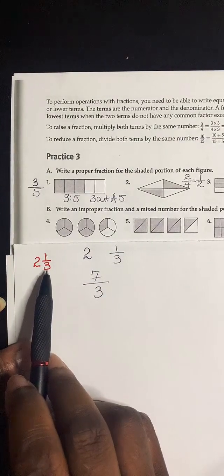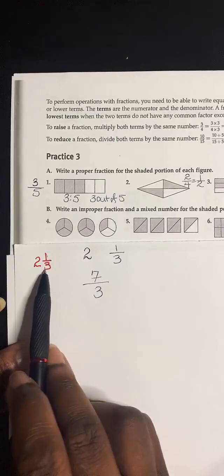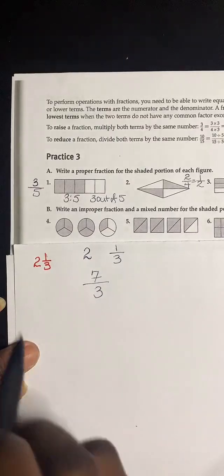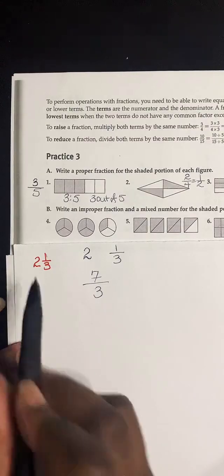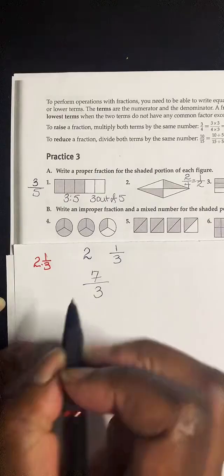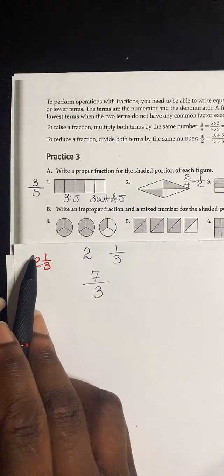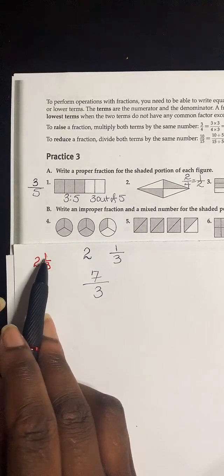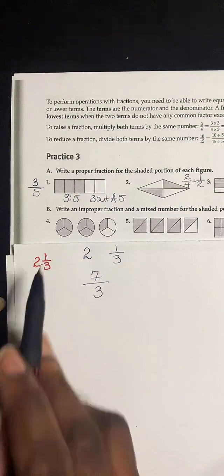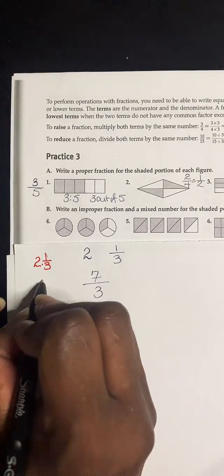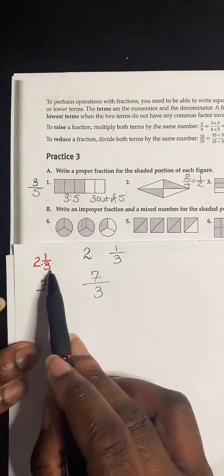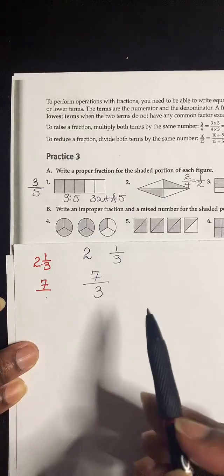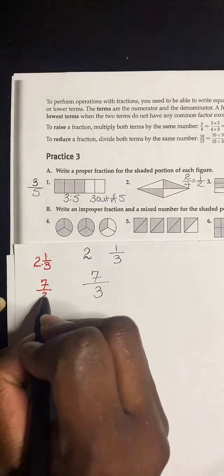So if I want to change from, say, the mixed number to an improper, remember this is how we do it. We multiply the 3 times the 2, okay, get an answer, which is 6, and then add that 6 to the 1. So 6 plus 1 will give us our 7. And you always put it over whatever your divisor is, aka your denominator of the fraction, which will give us 3.